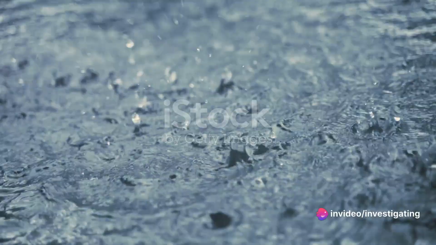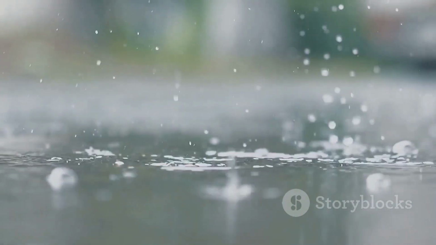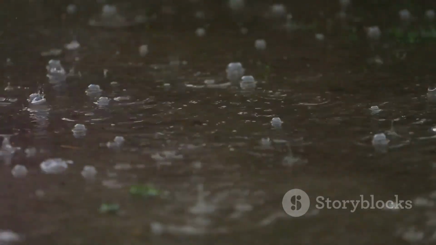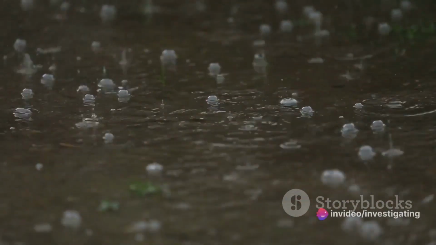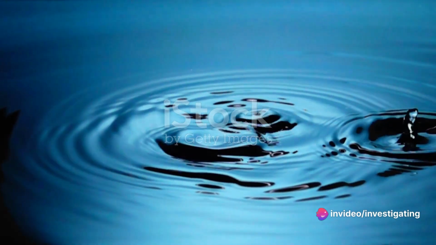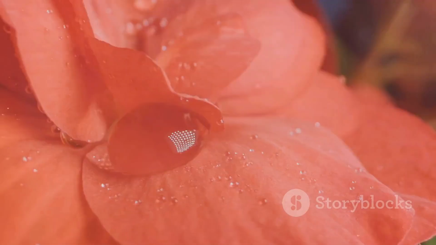But did you know that the size of raindrops can affect the sound they make? It's true, and it's all thanks to the fascinating world of acoustics. Picture this, a droplet of water, suspended in the air, falling towards the earth. As it descends, it collides with the surface below. This collision generates a sound wave, a tiny echo of the raindrop's journey.